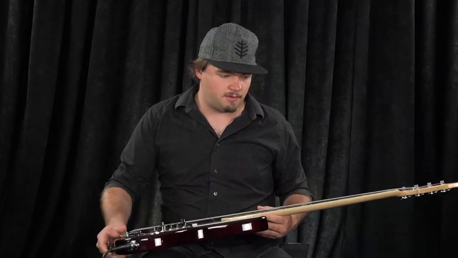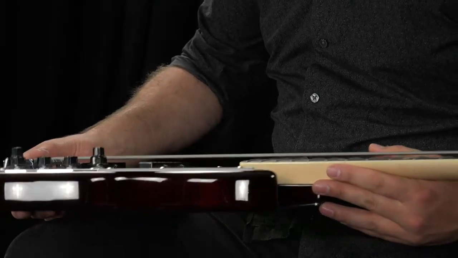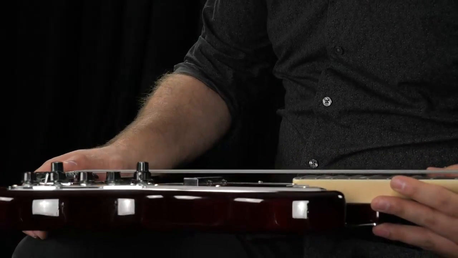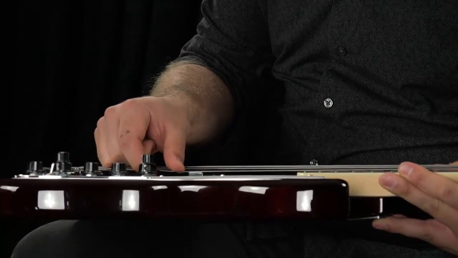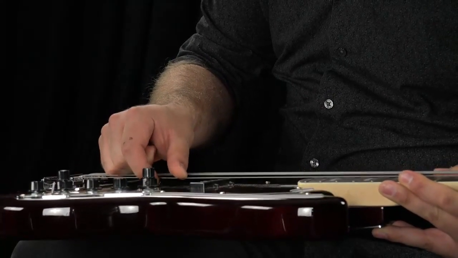One thing you can do to minimize that is check your pickup height. If we go over to a different camera here, you can see I have a fair amount of space in between my strings and this pickup here. So you can see there's a good amount of give.